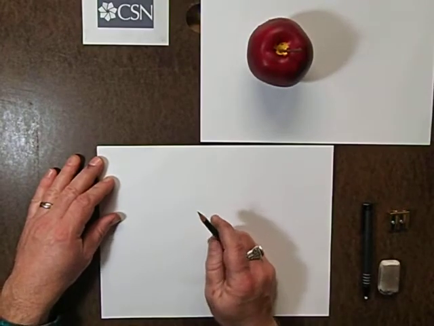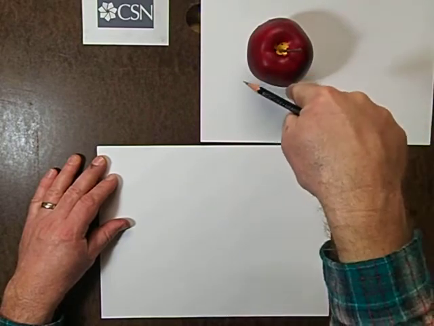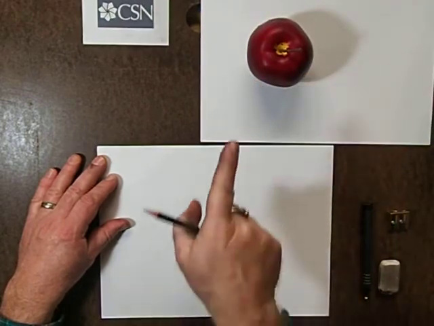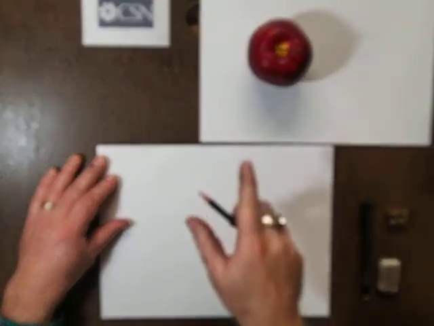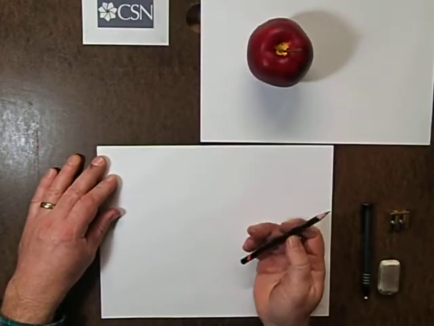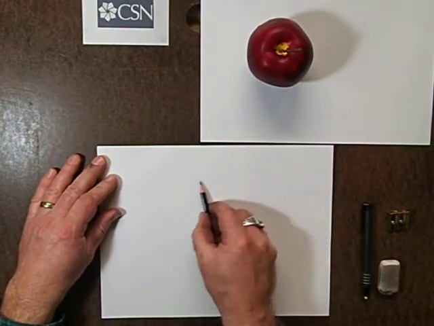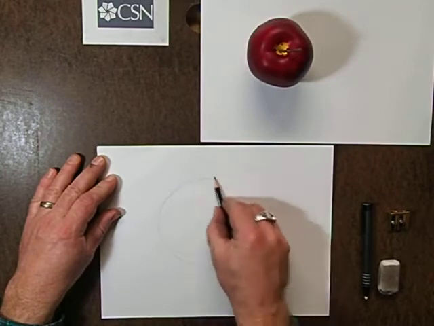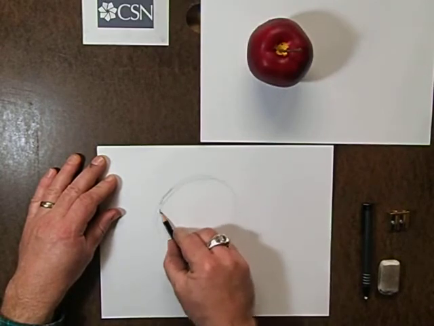Before we get started, I just want to let you know that the camera is pointing down at the apple, and I'm looking at the apple from this point of view, so I'll be drawing it from this point of view. Bear with me as this occurs. I want to go about life size, so I can just start with a circle.